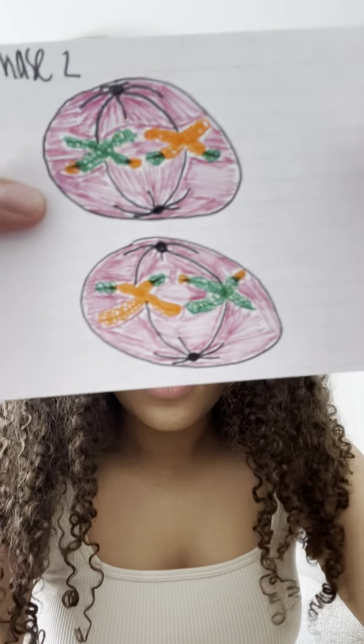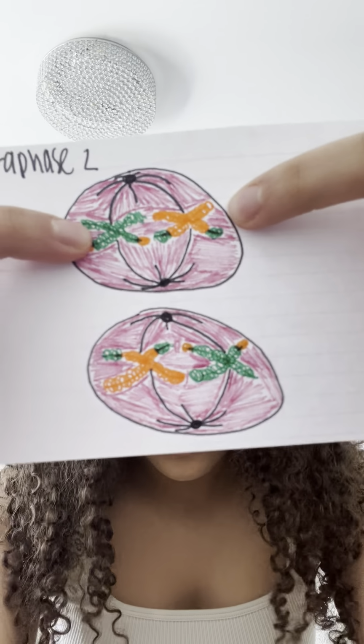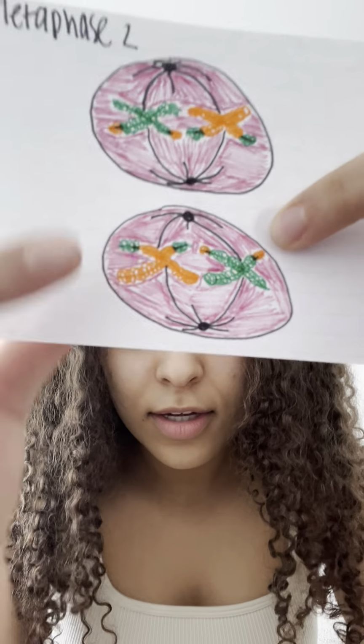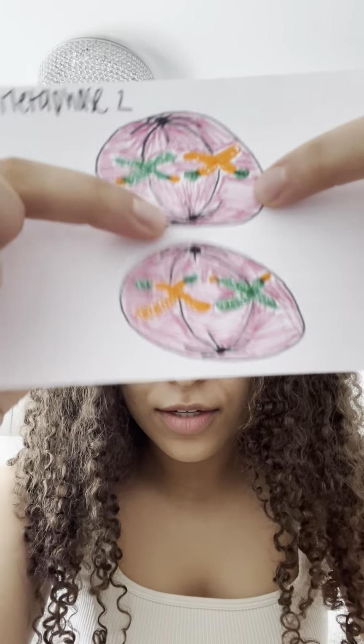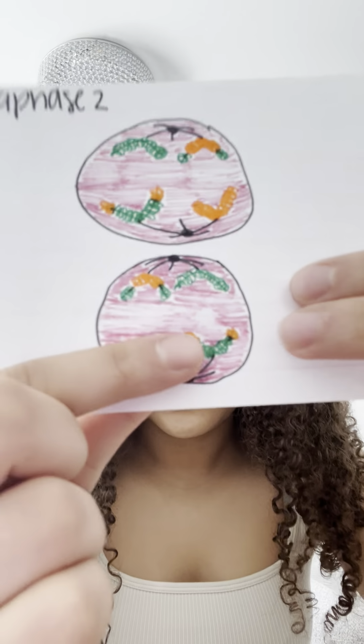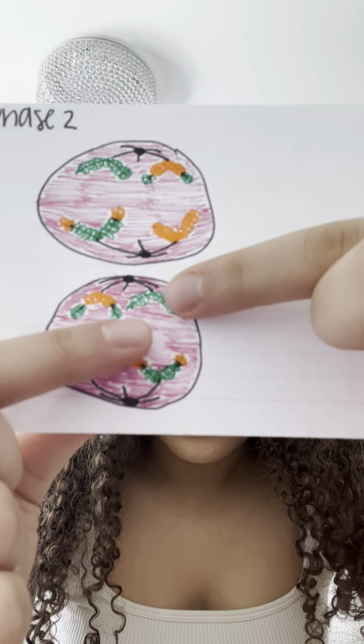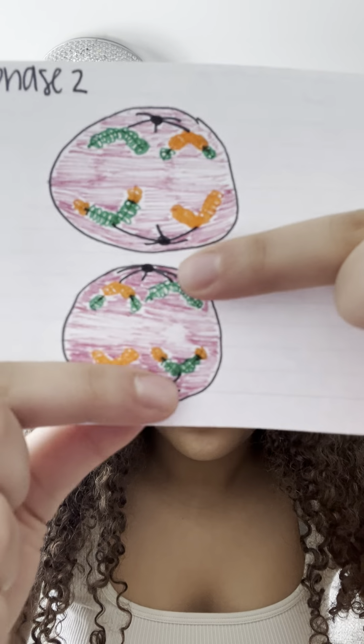It goes through the same process as mitosis, but it's no longer identical. So in metaphase 2, the sister chromatids line up in the middle of the cell again, and the spindle fibers attach to the centromeres, but they're no longer identical, right? And then in anaphase, the chromosomes get pulled apart, right?